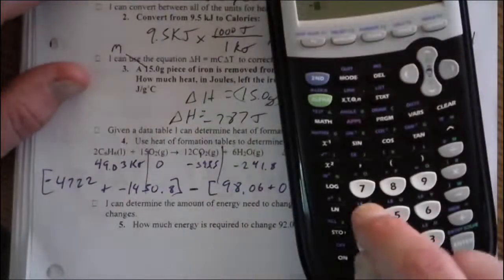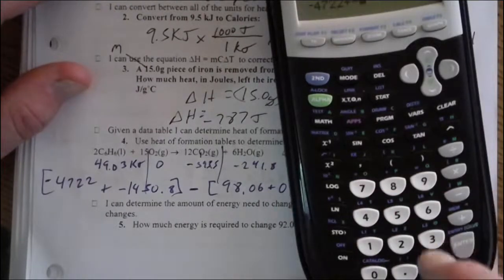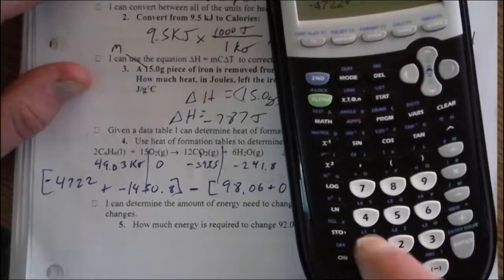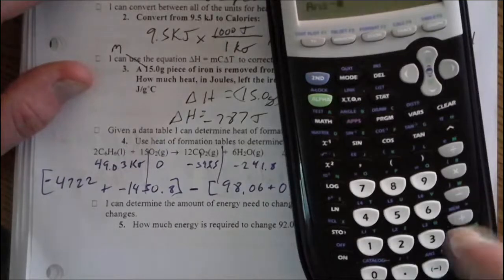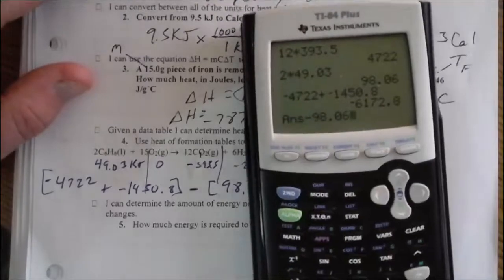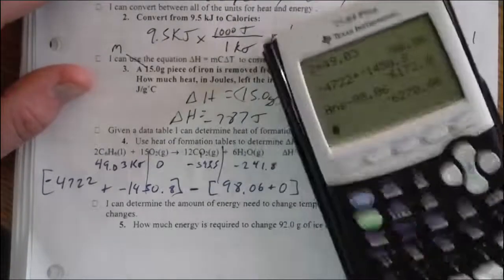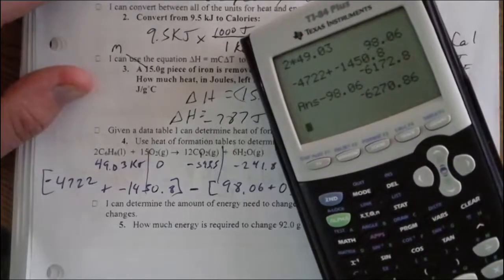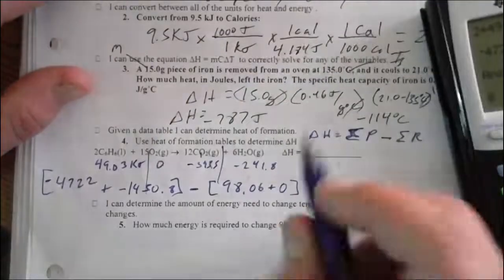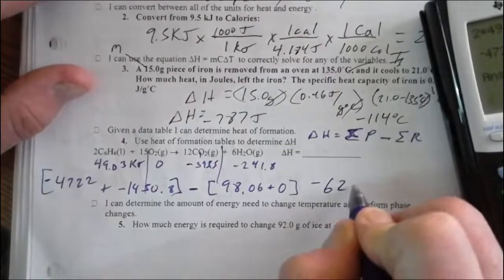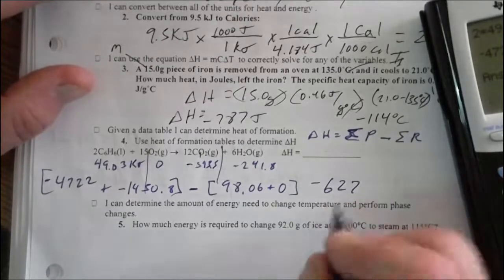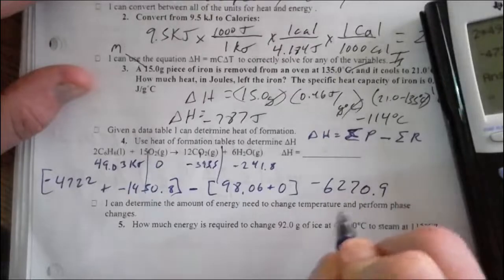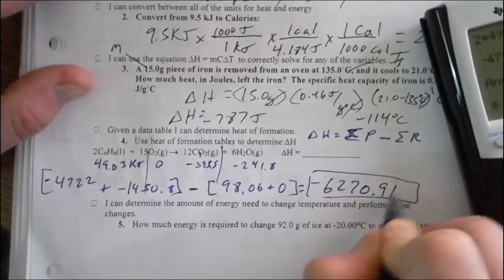So, negative 4722 plus negative 1450.8. That equals that. And then we're going to subtract positive 98.06 plus 0. And I'm not going to bother with plussing the 0 there. We get negative 6,700, I'm sorry, negative 6,270. Since this is addition, we're going to go ahead and go out 1 decimal place, so it'll be 0.9. And that is kilojoules.